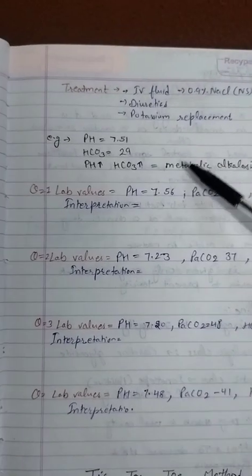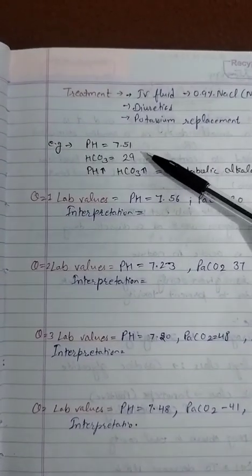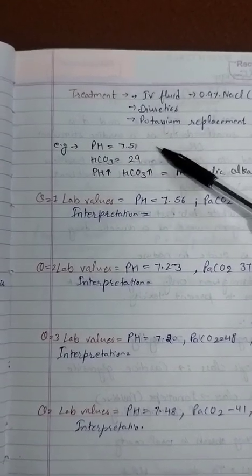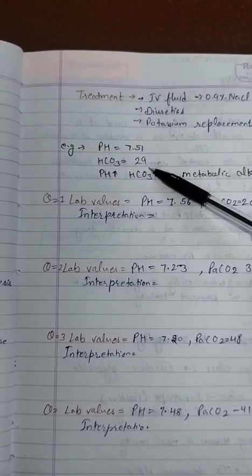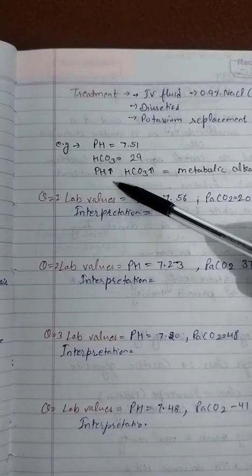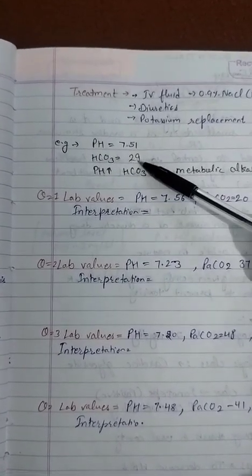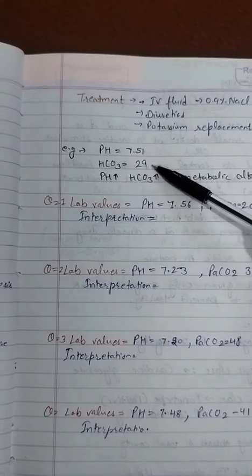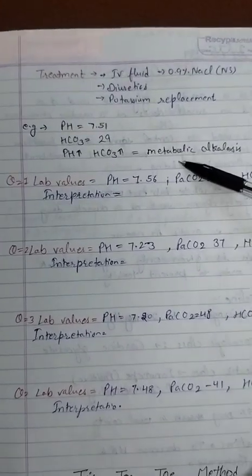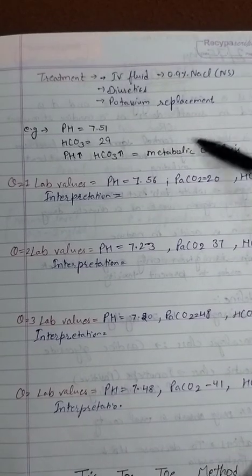An example is given that the pH is 7.51 and HCO3 is 29. Means pH is more than normal and HCO3 is also more than normal, as normal is up to 26. So it is at 29, means more. So in these conditions, the condition is metabolic alkalosis.